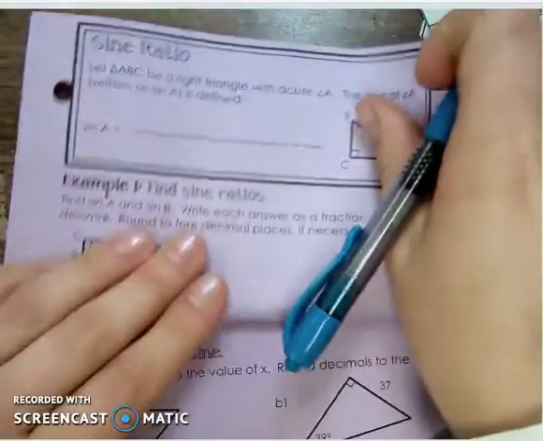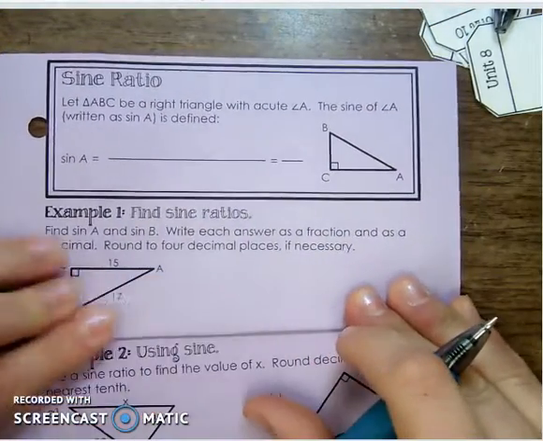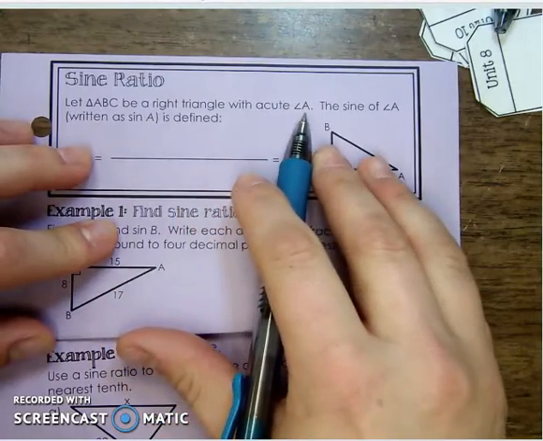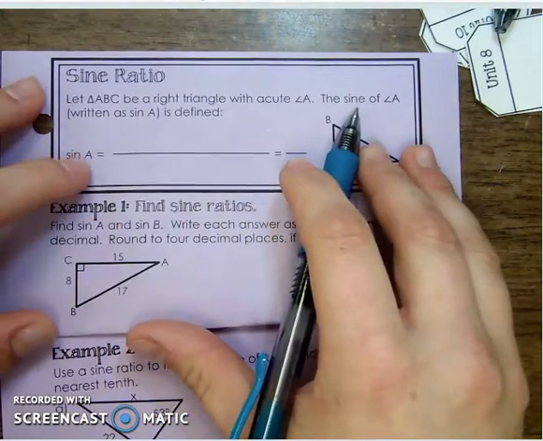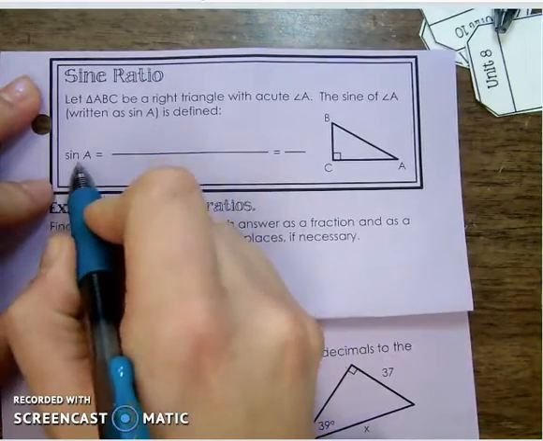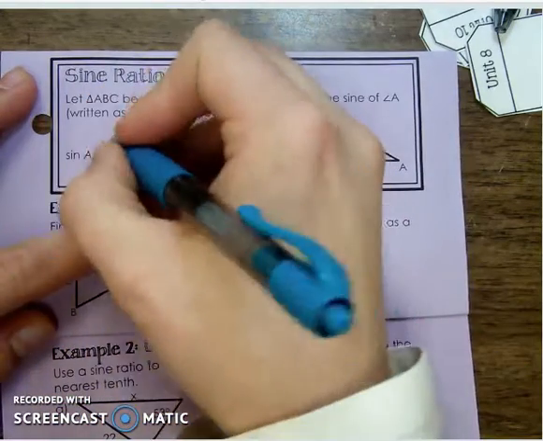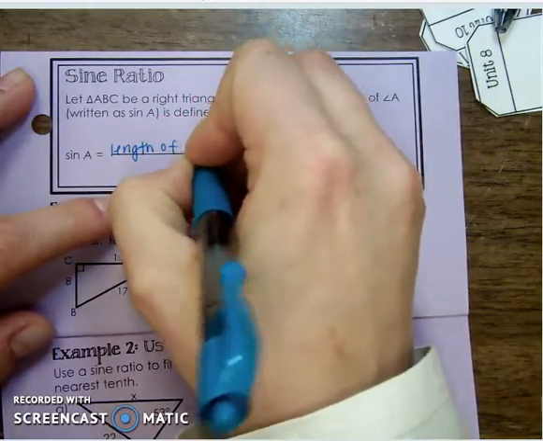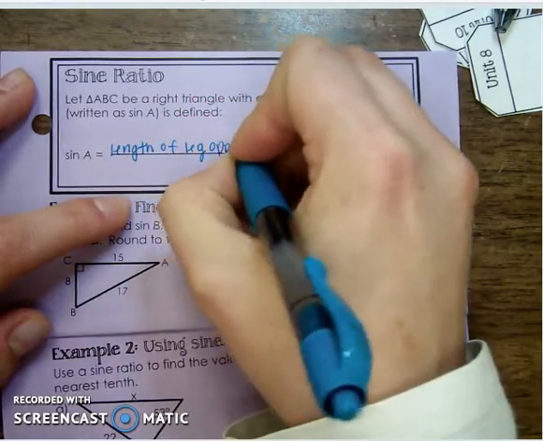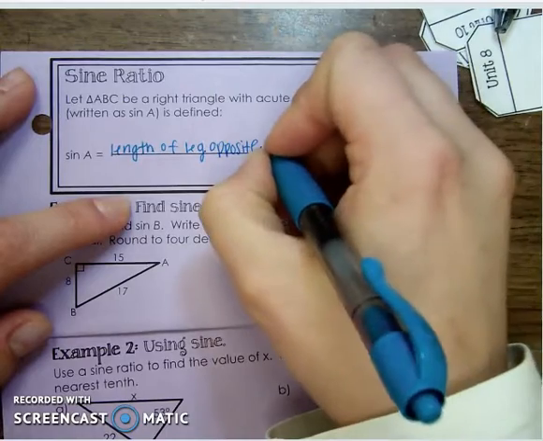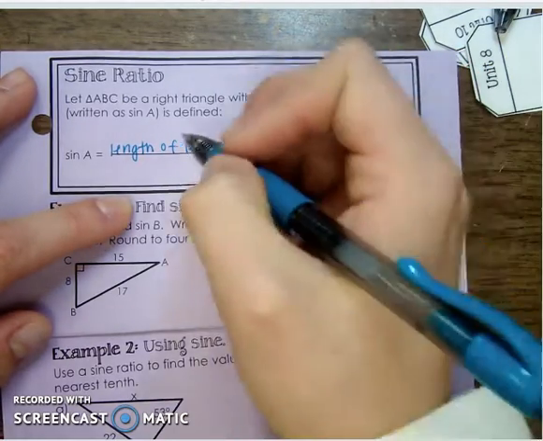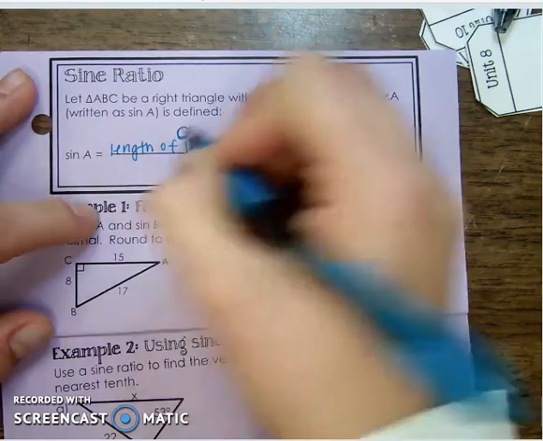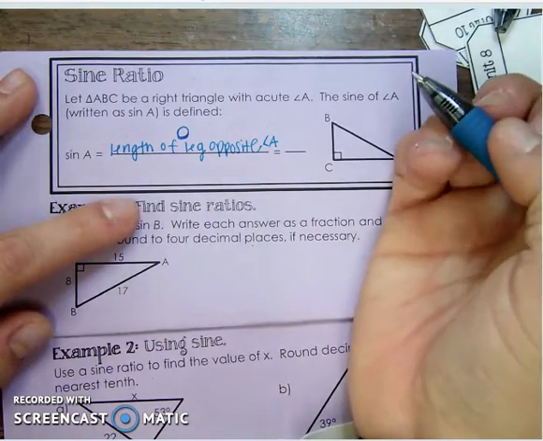So, our sine ratio in our first tab. We're going to let triangle ABC be a right triangle with acute angle A. The sine of angle A, written as sine A, is defined as the length of the leg opposite angle A. So there's the O. I'm going to remember that's the O on top.